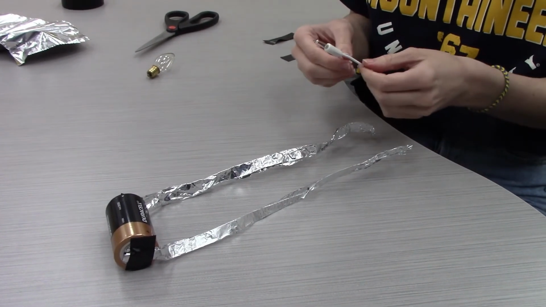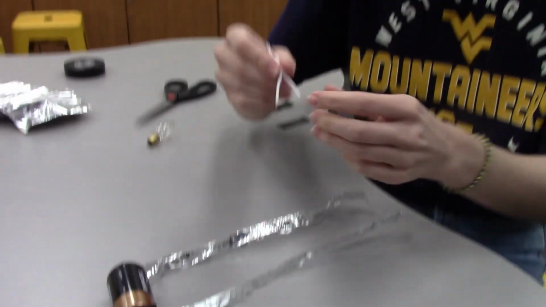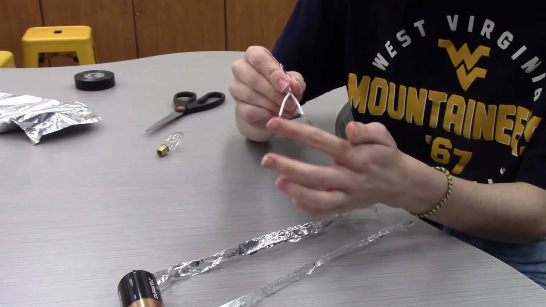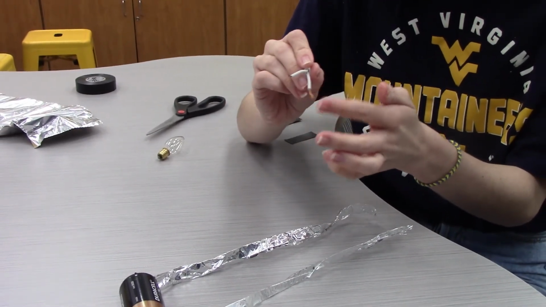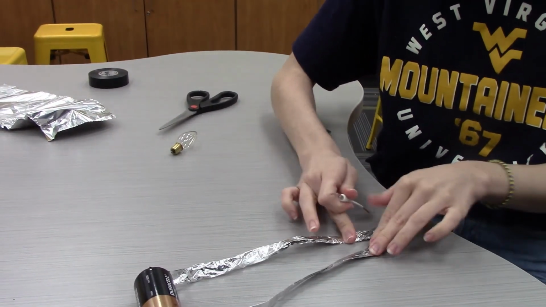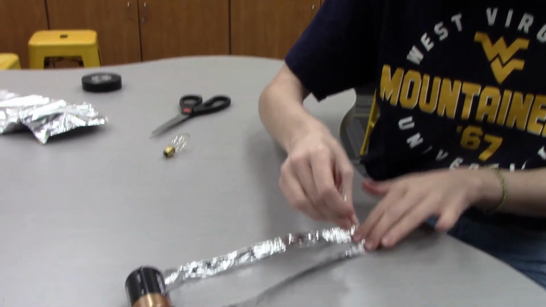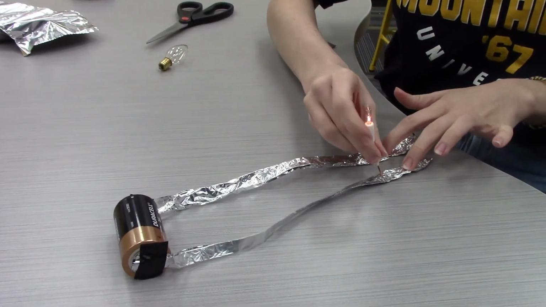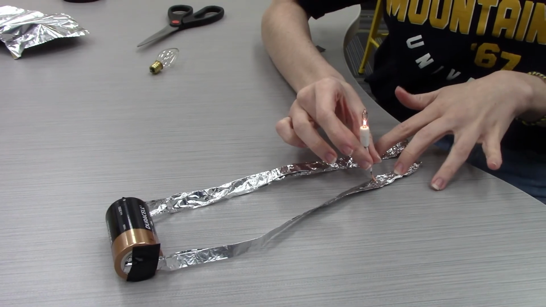Okay, so if you're using a Christmas light, you'll cut it off and you'll see these little wires here. You may want to have someone help you do that, but you just get the strips and you'll touch the cords of one side to the cords of the other, and your light bulb should turn on, just like that.